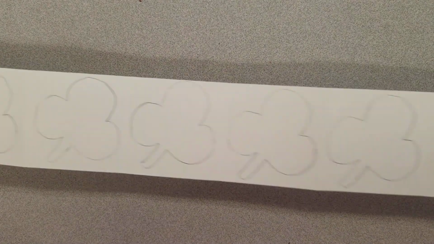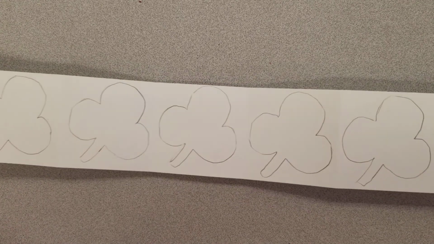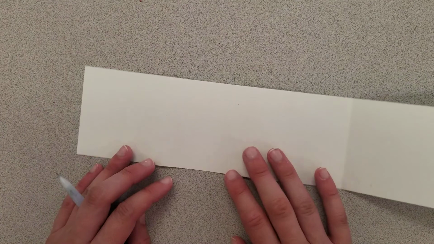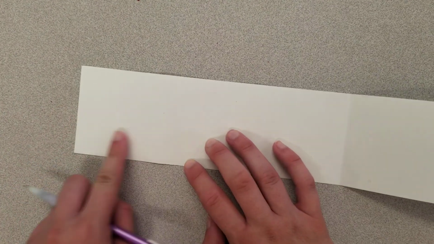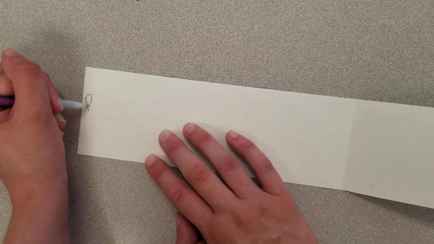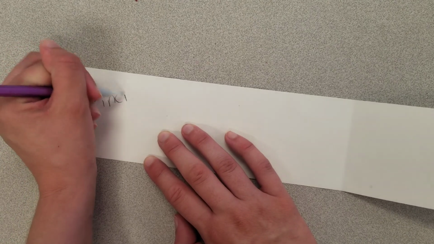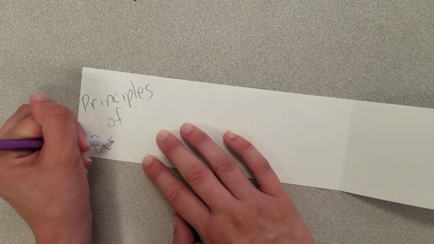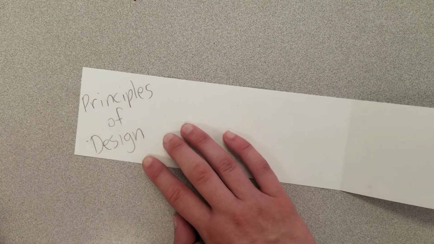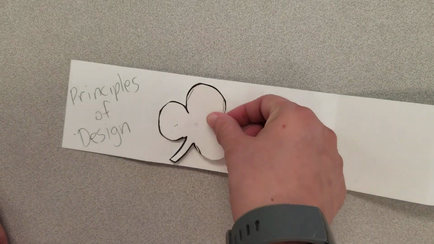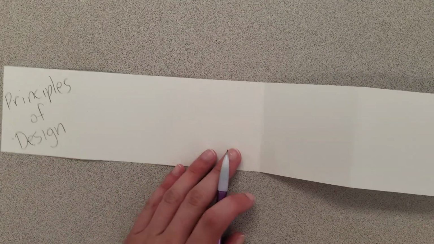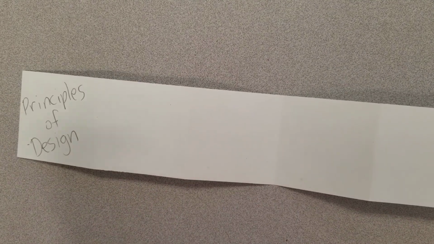Once all of your designs are traced on one side of your paper, you're then going to flip the paper over and do the same thing to the other side, except now the first square is instead going to say Principles of Design. Then you are going to trace these again on each section, so you'll have 7 here. Okay. In the next video, I'm going to show you how to draw each one of the elements and principles.